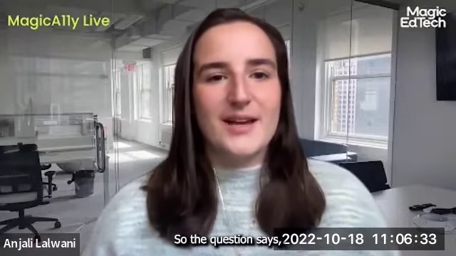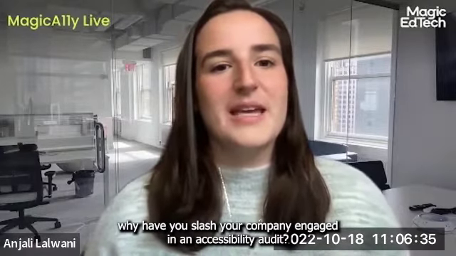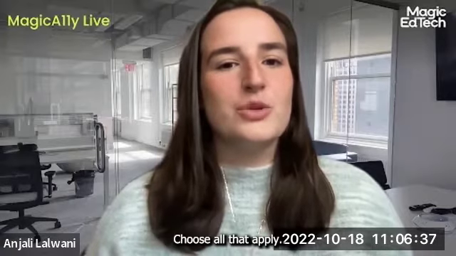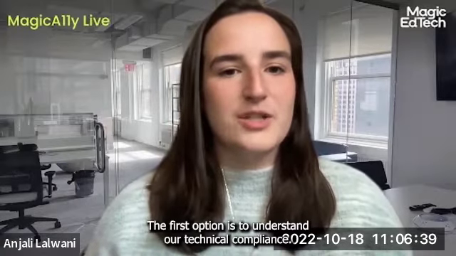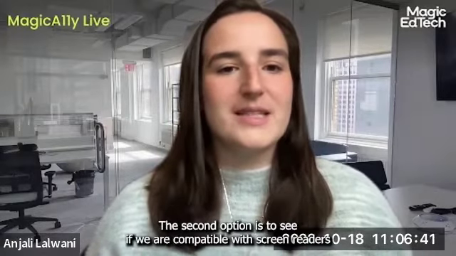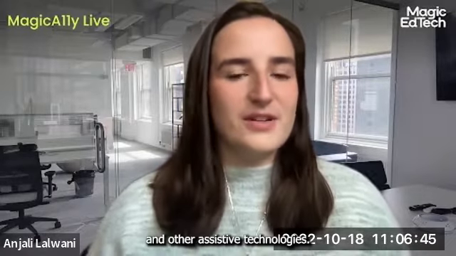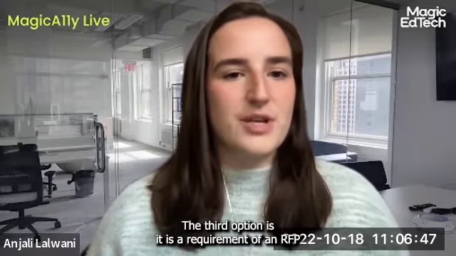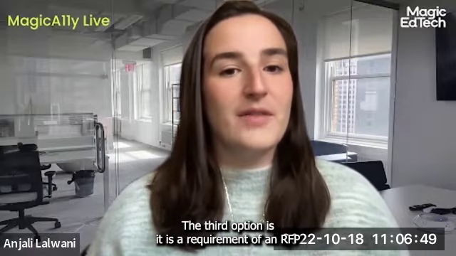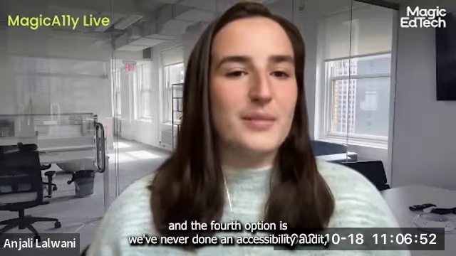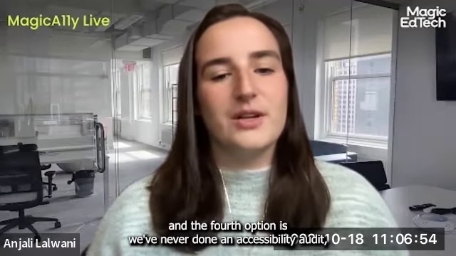The question says, why have you or your company engaged in an accessibility audit? Choose all that apply. The first option is to understand our technical compliance. The second option is to see if we are compatible with screen readers and other assistive technologies. The third option is it is a requirement of an RFP. And the fourth option is we've never done an accessibility audit.